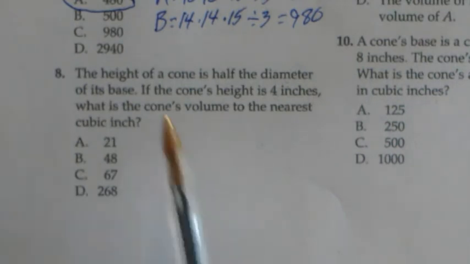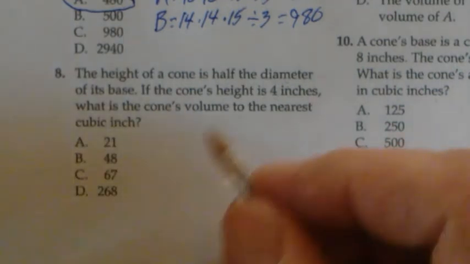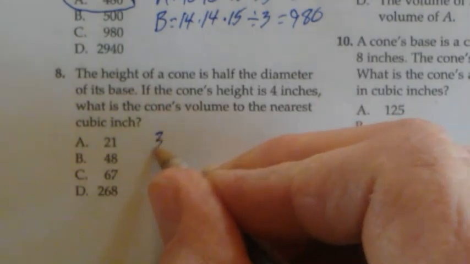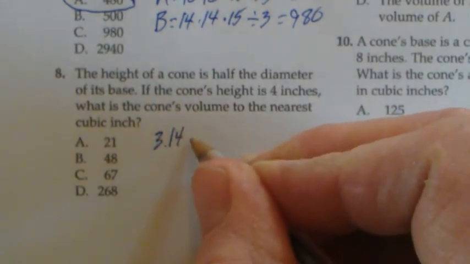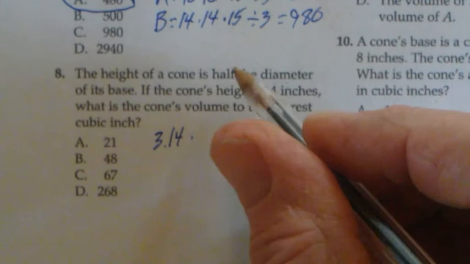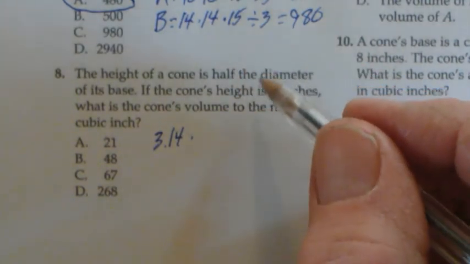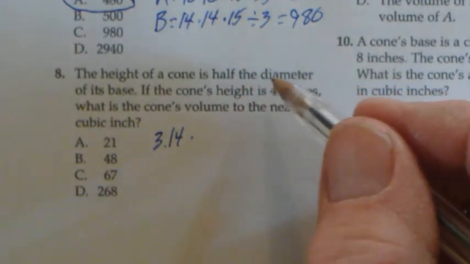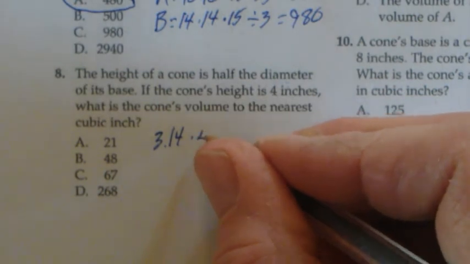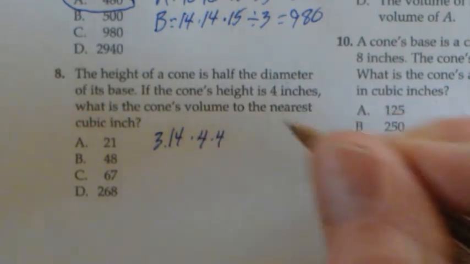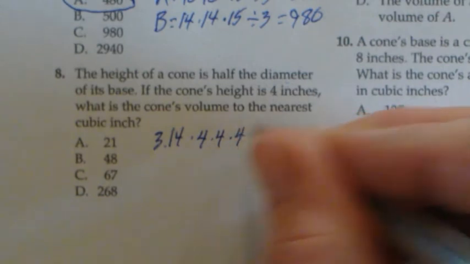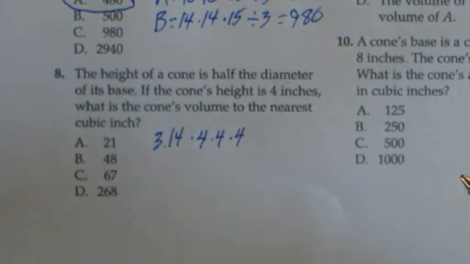How do we figure out the volume? We do pi, which is 3.14 we're using, times the radius squared. Well, the radius, we decided, is the same as the height. So the radius must be 4. 4 times 4 times the height, 4. And then what do we have to do?